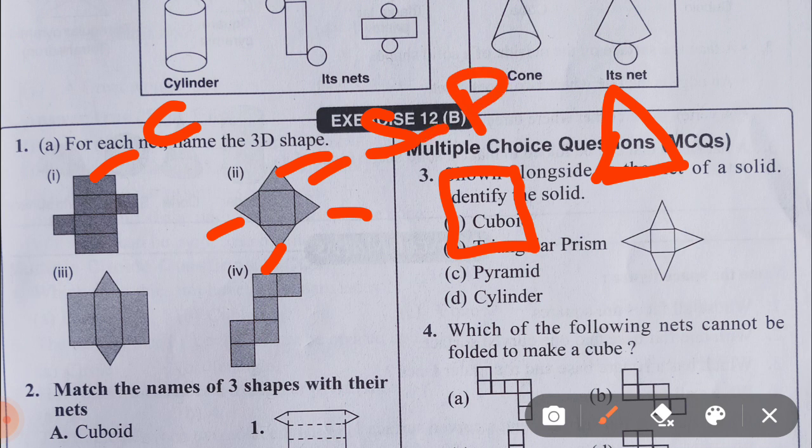Okay, now see this one. It has two triangles, one on each side, and rectangles on the sides and one base. So if you see, a total of 3 rectangles and 2 triangles form a triangular prism. This is known as a triangular prism.